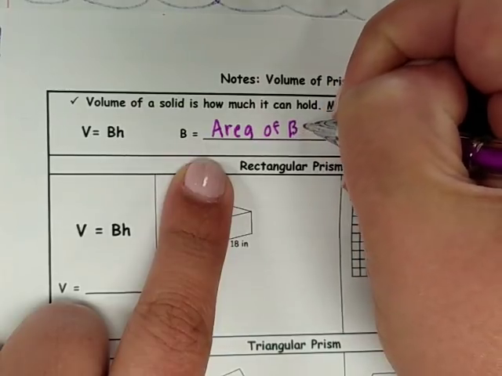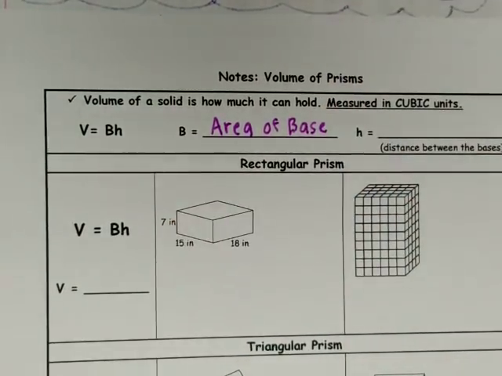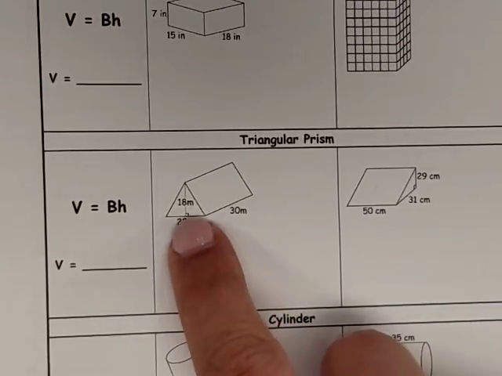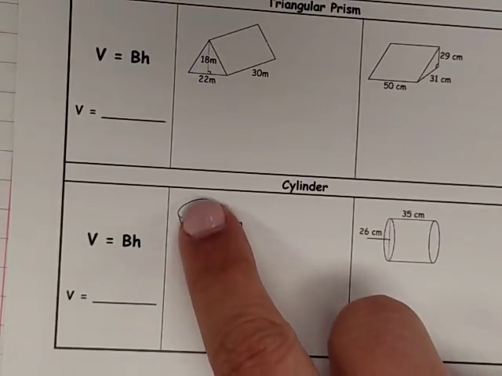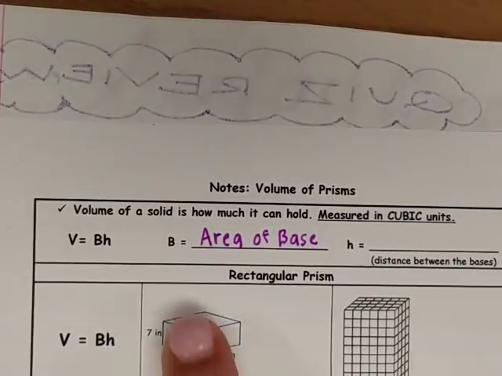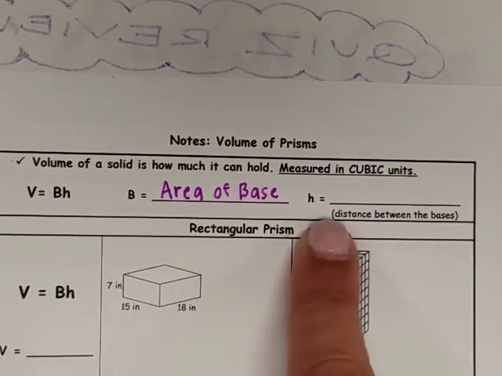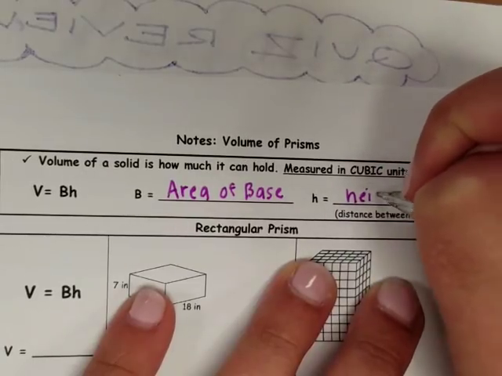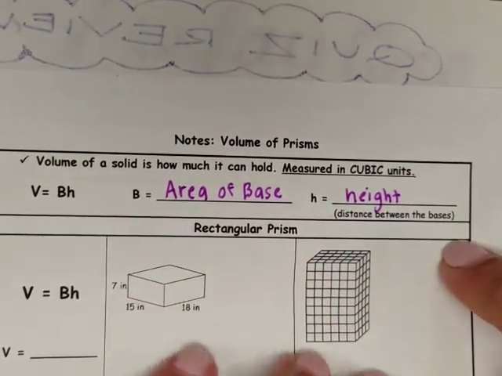So with this, you have to make sure that you recognize what the base shape is. For a rectangular prism, the base is a rectangle. For a triangular prism, the base is a triangle. For a cylinder, the base is a circle. So you have to find the area of that base shape. And then your height is just the distance between the bases.